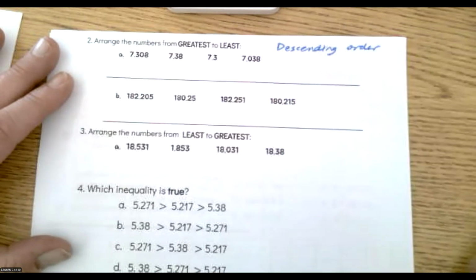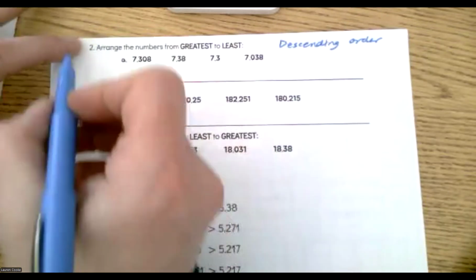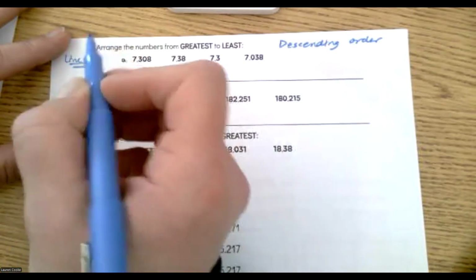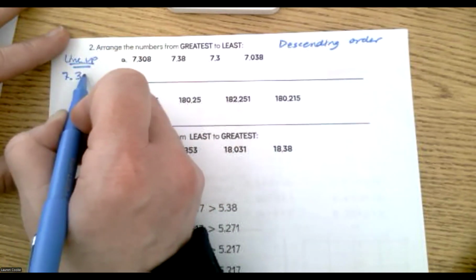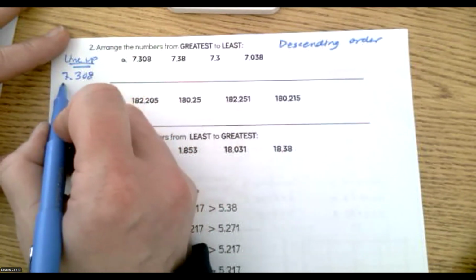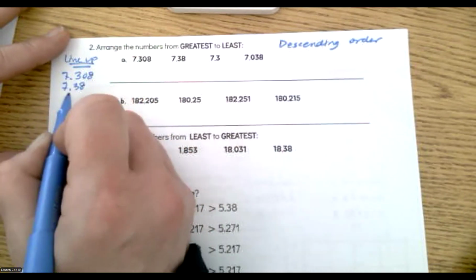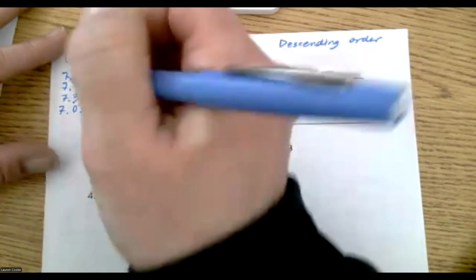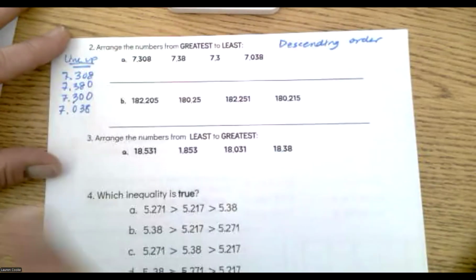These words will come up a lot. Okay, so greatest to least. So I'm lining them up by the decimal. 7.308, 7.38, 7.3, 7.038. And I'm filling in the zeros just so, you know.